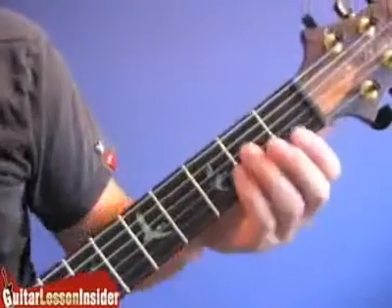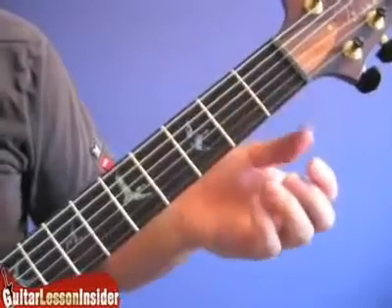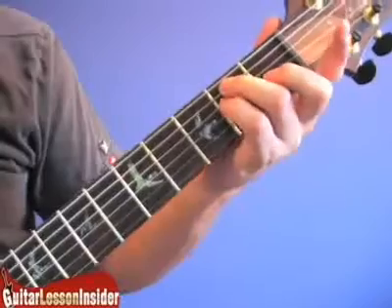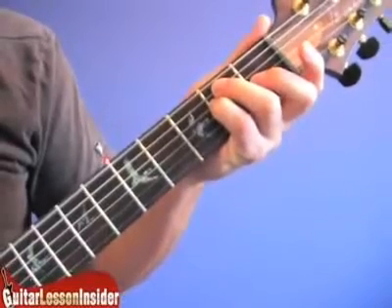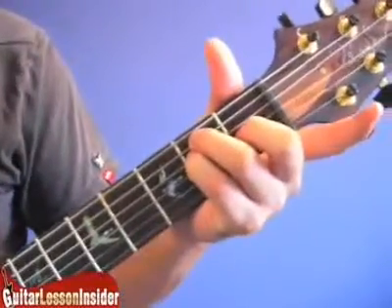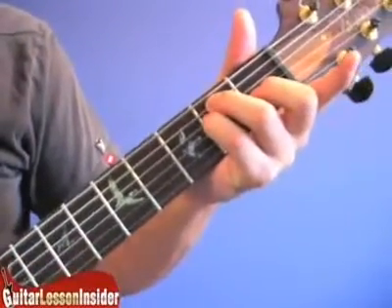Your open power chords will be like an E5 would be open on the E string, 2nd fret A, and then the 2nd fret on the D string. So it's kind of like an open E, but just the first 3 strings.